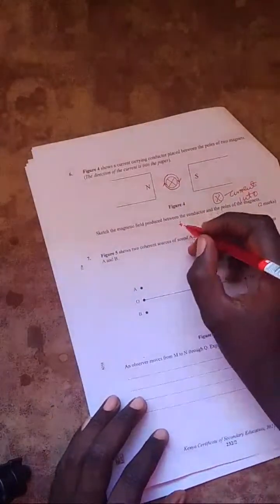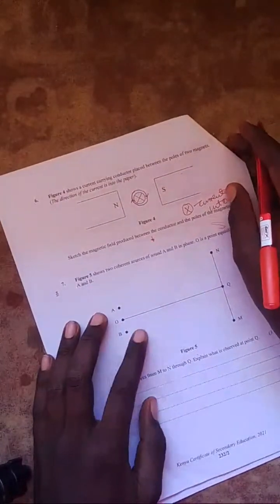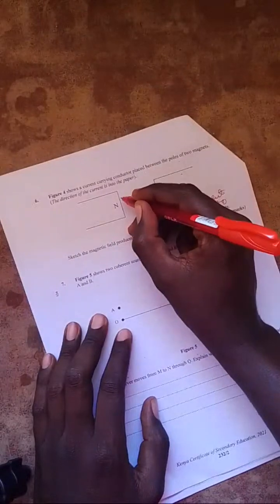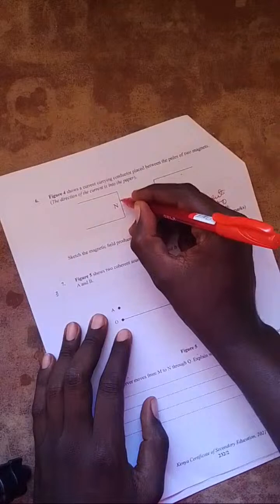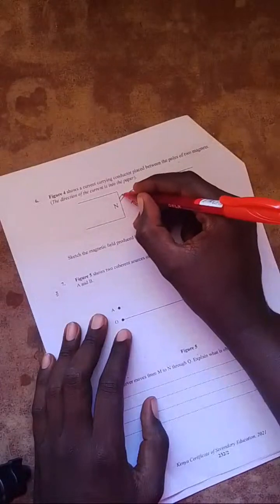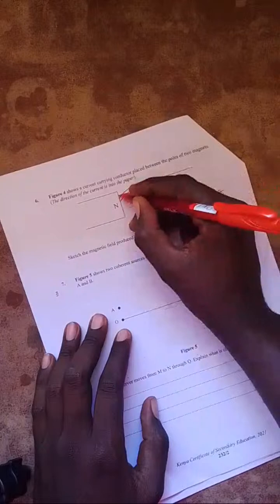And if it is moving downwards, it means that on the upper part we have a strong field, whereas on the lower side we have a weak field.